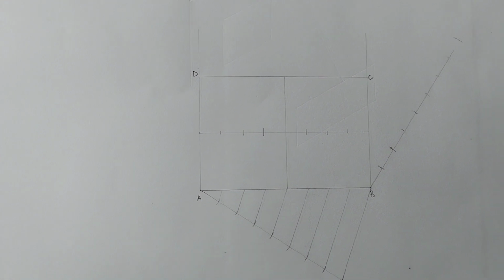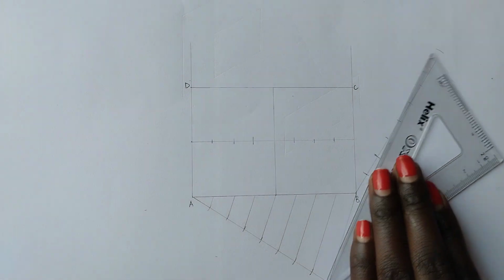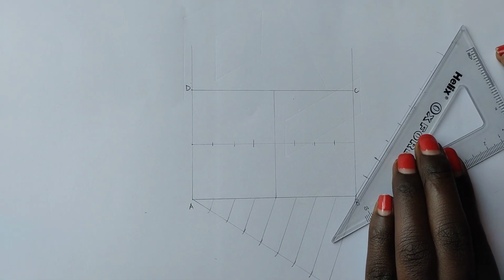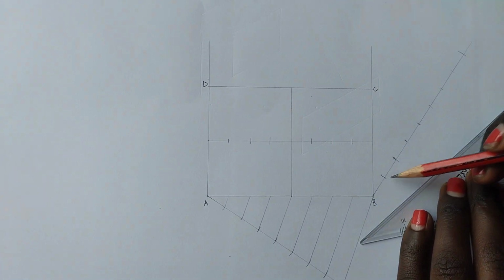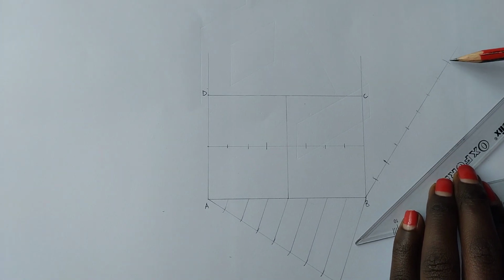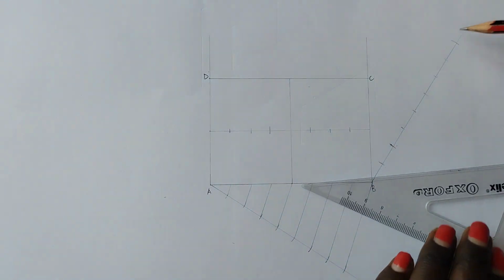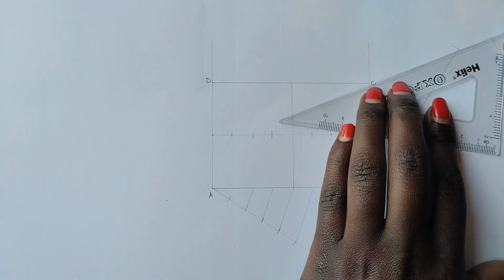So we're going to extend this line to meet our last arc. So we already have 1, 2, 3, 4, 5, 6, 7, 8. So we join our last arc to point C.